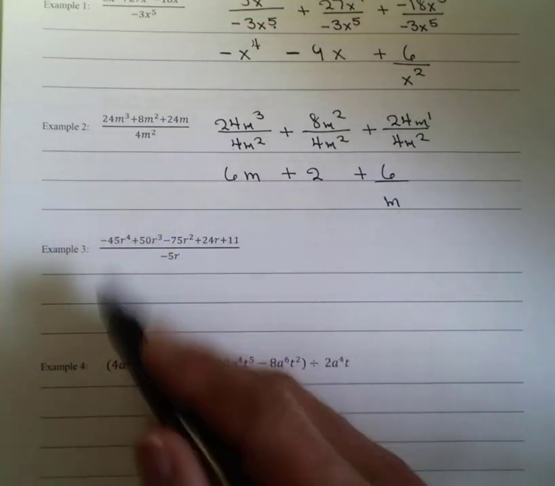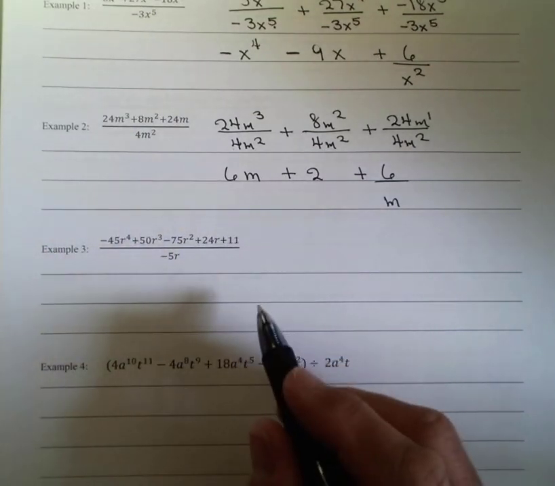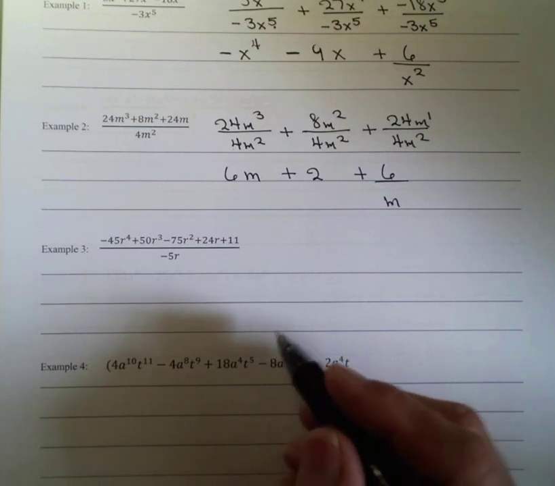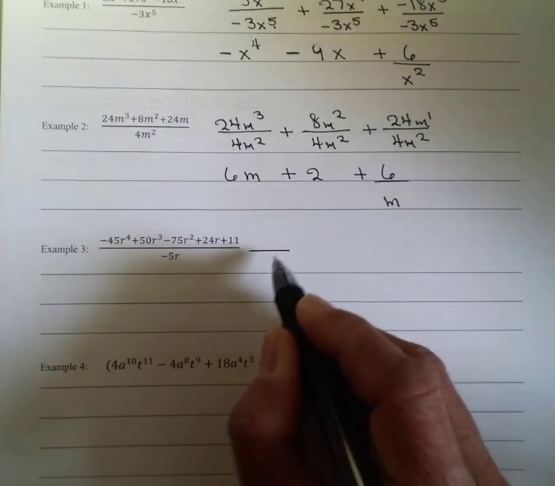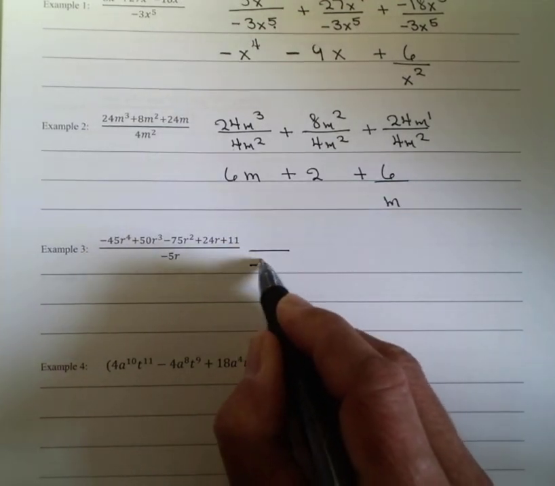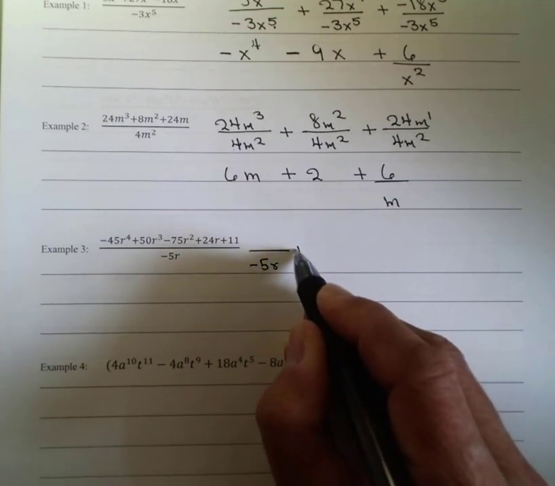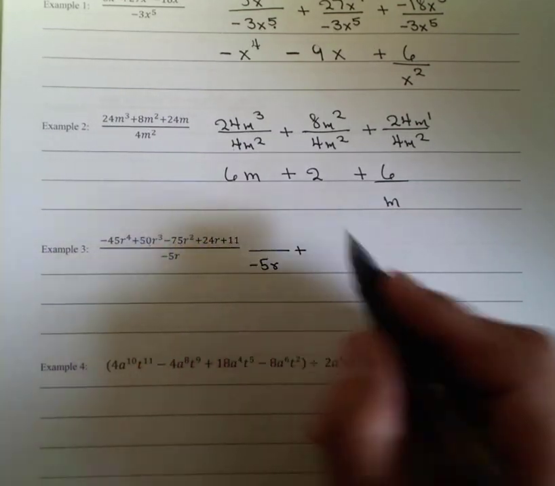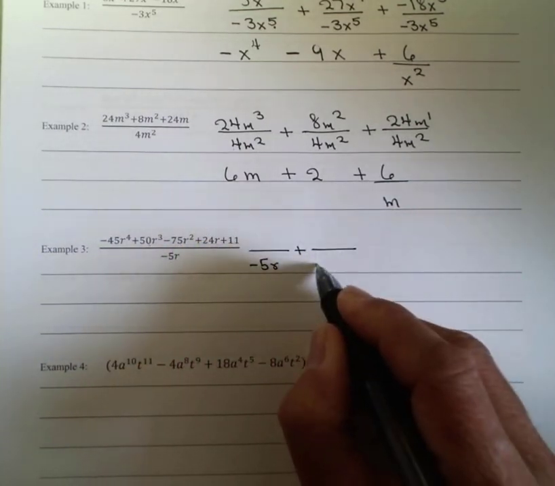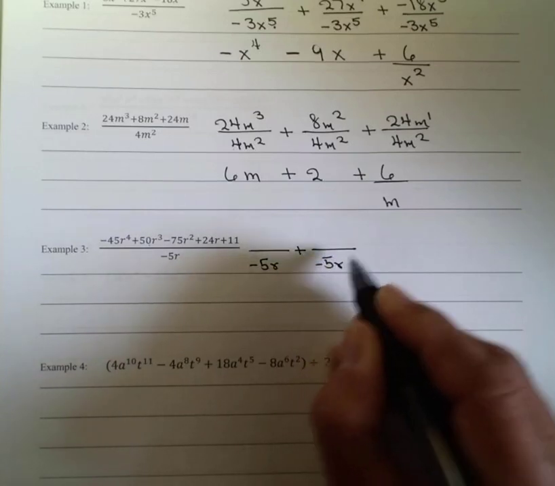Next, let's look at, these have some negatives, so that complicates our life, but let's do what we did before. Let's make the fractions and separate everything with plus signs. And that's the first 1, 2, 3, 4, 5. I'm going to have 5 fractions when I finish. They're all going to have a denominator of negative 5r.